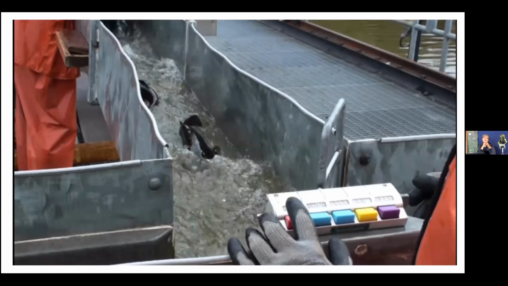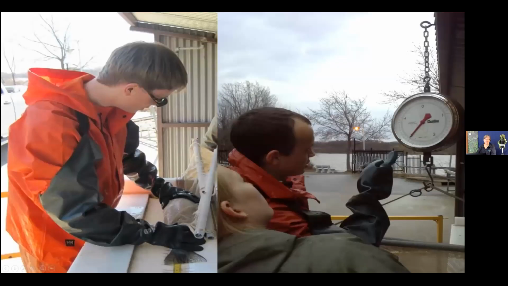These are all native fish. If, however, there was a fish that was non-native, the gate would be closed the other way, and out that fish would go to Hamilton Harbour. And that is what we'll see in a couple of minutes.